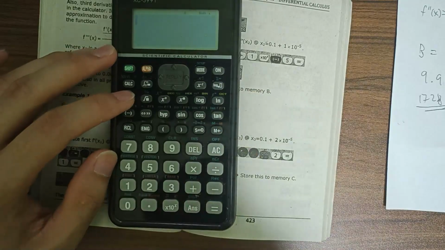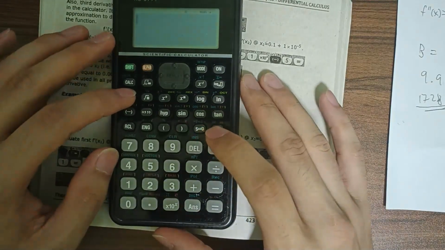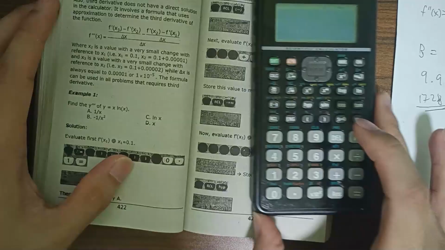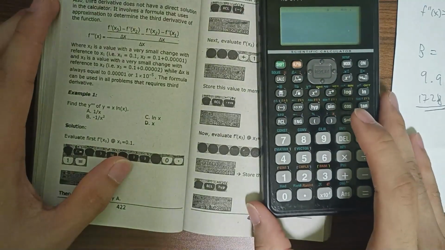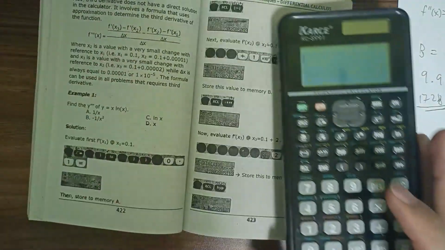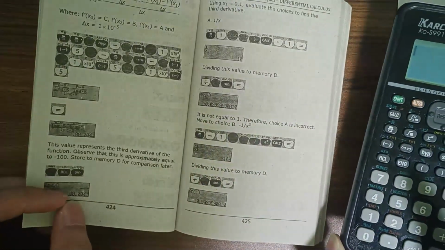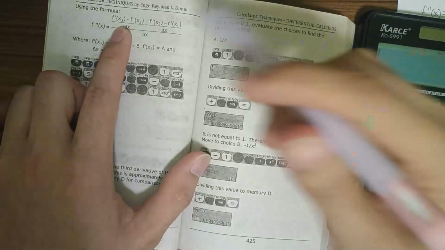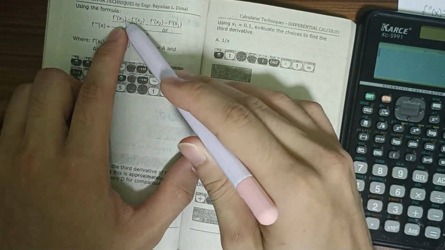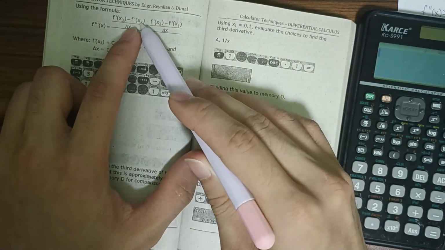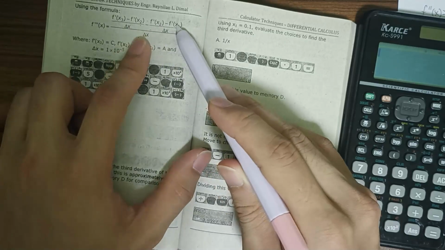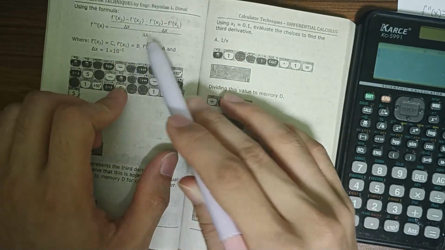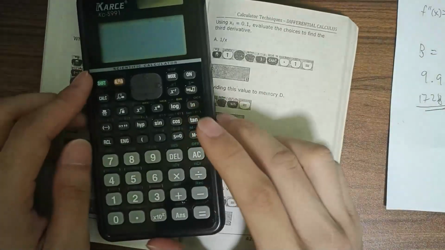And then we will get the second derivative first. And then we will apply this formula, this representing our c, b, b, and a, and this is our increment. Okay, let's try.